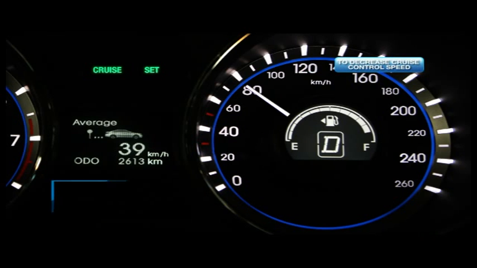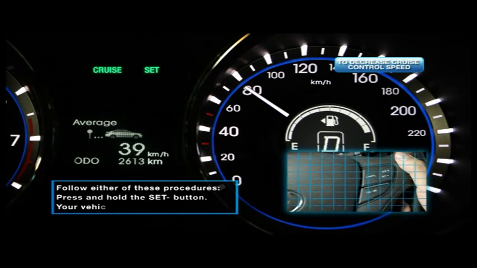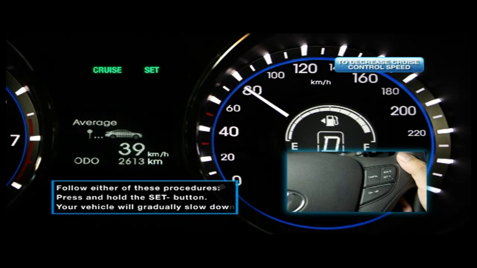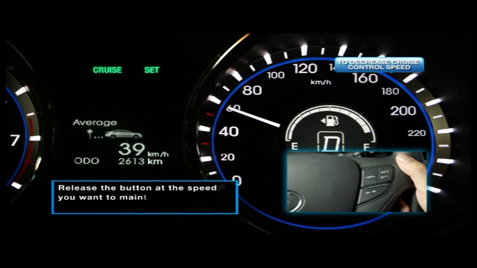To decrease the cruising speed, follow either of these procedures. Press and hold the Set Minus button. Your vehicle will gradually slow down. Release the button at the speed you want to maintain.